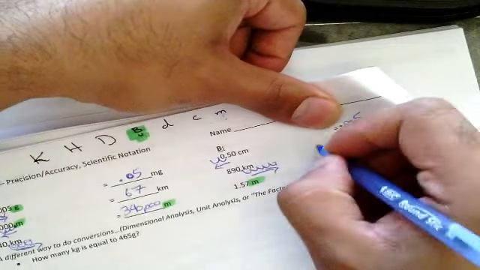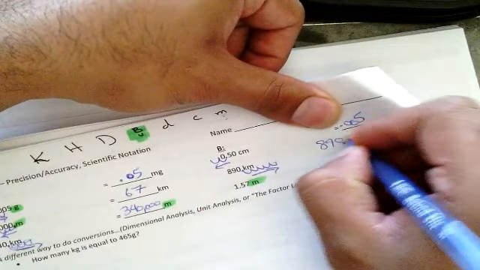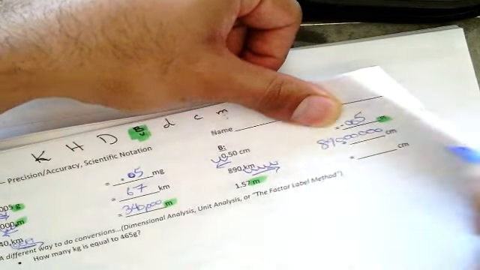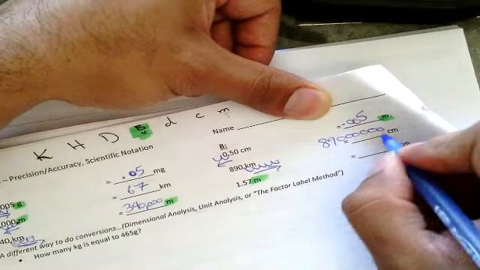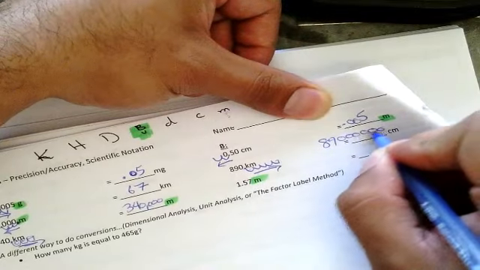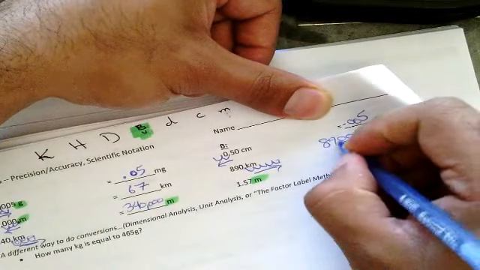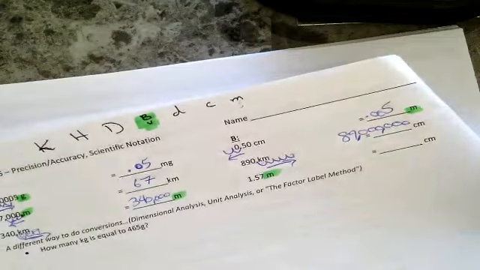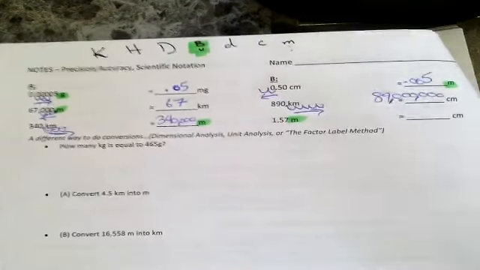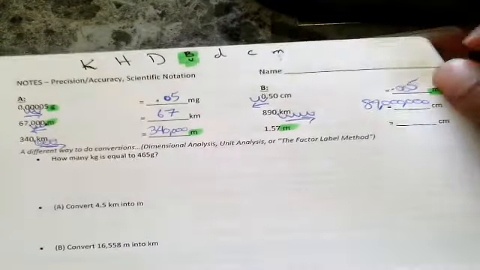So it becomes 8, 9, then there's 6 zeros. And remember, the rule for commas is after every 3 digits from the right, so 1, 2, 3, there's a comma. 1, 2, 3, there's a comma. It makes it easier for us to read. So 89 million centimeters.